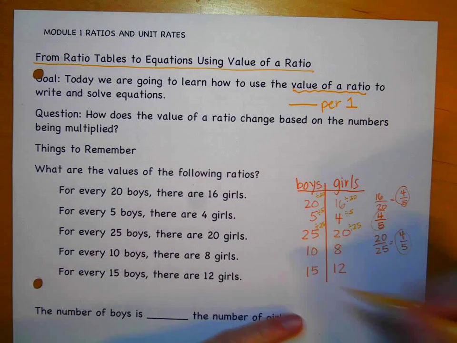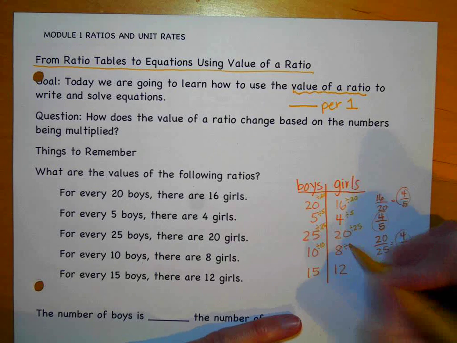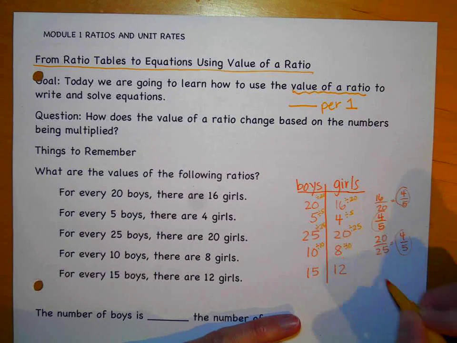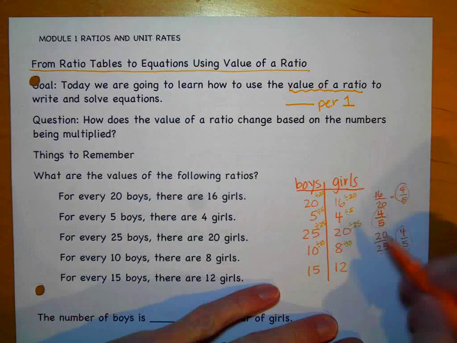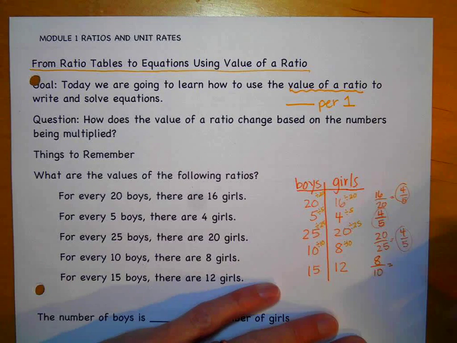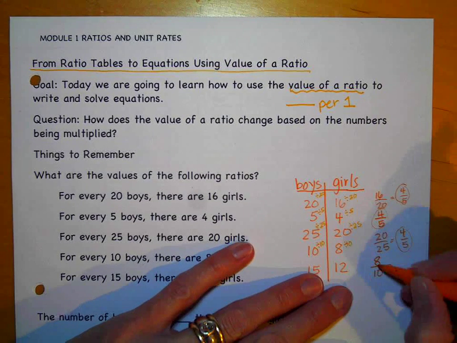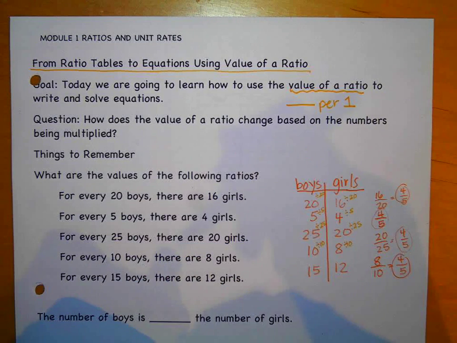How would you get 10 down to 1? You're going to divide by 10. What you do to one side, you have to do to the other. So that gives us 8 divided by 10. So we have 8/10, which can simplify by 2. 2 goes into 8 4 times. 2 goes into 10 5 times. So again, we have 4/5.